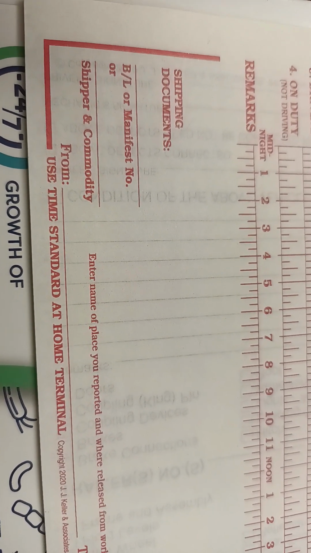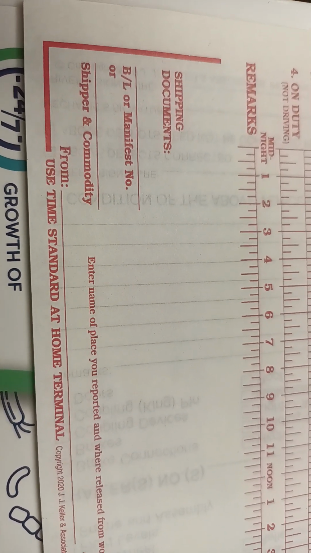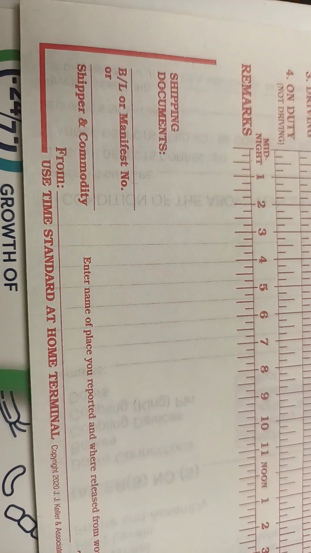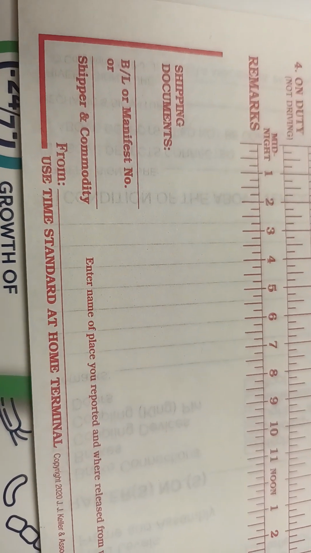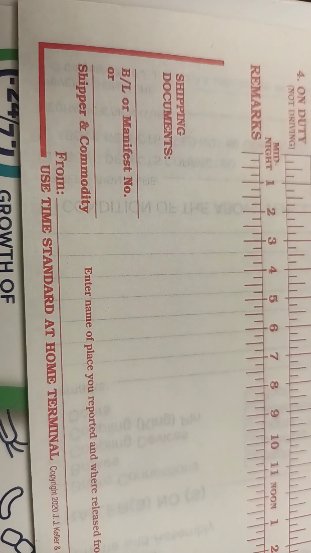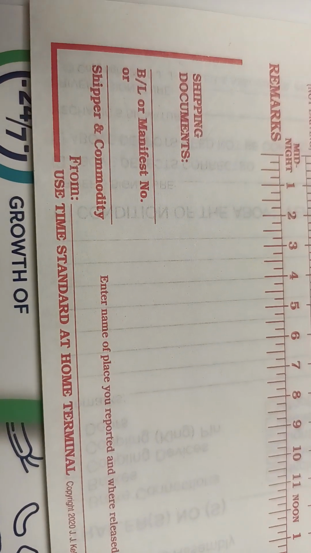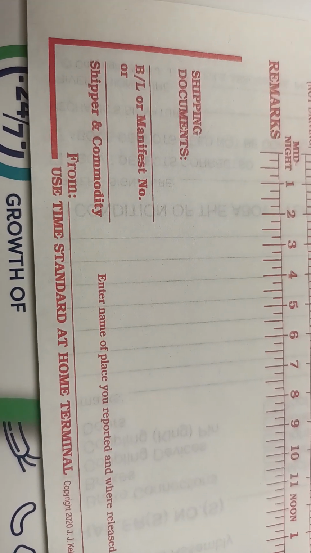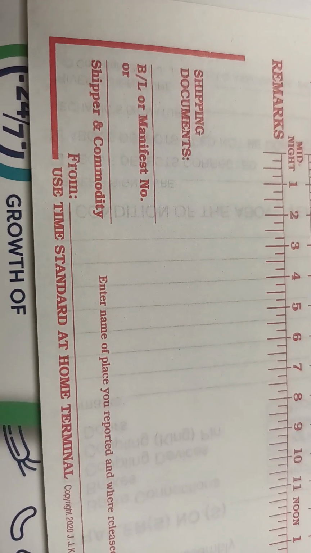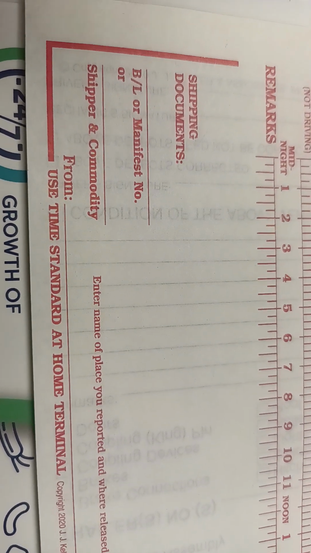Where it says bill of lading and manifest number, you'll put your bill of lading number or your manifest number, whatever they give you. Shipper and commodity, that's where you'd put what you're hauling. If I'm hauling boxes, I'll write boxes.